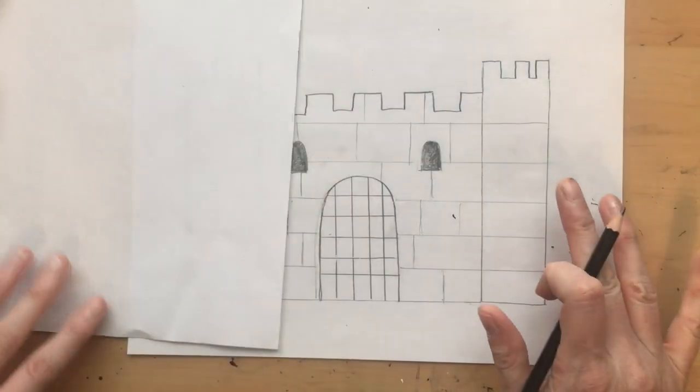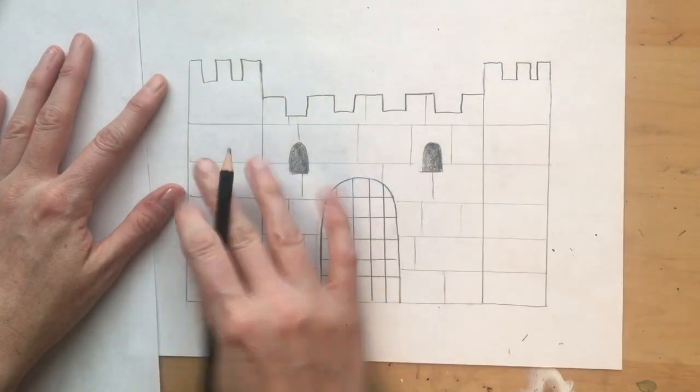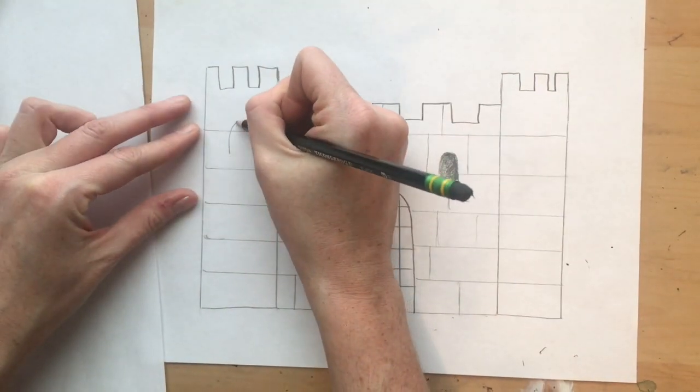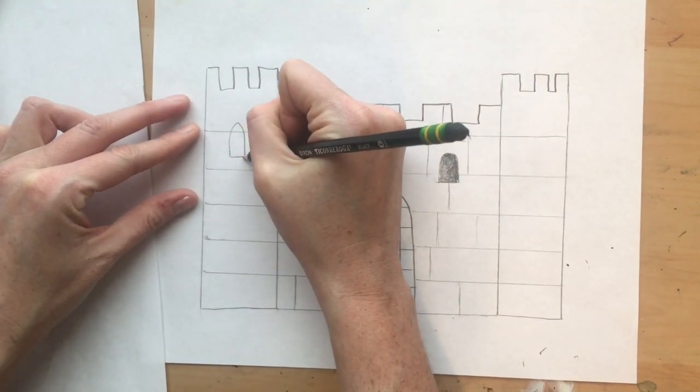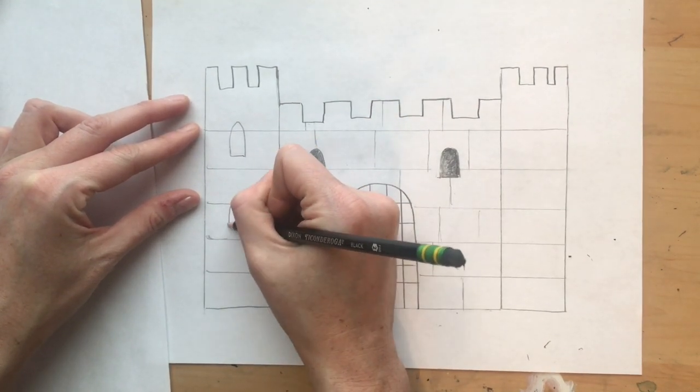Once you have laid those lines down and you like the way that your bricks look, we are going to do the same thing on the side of our castle. So we are going to add 2 windows up on the top and on the bottom. And we're going to do that on the other side.